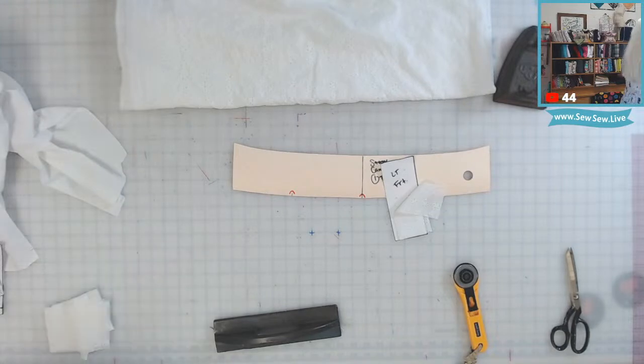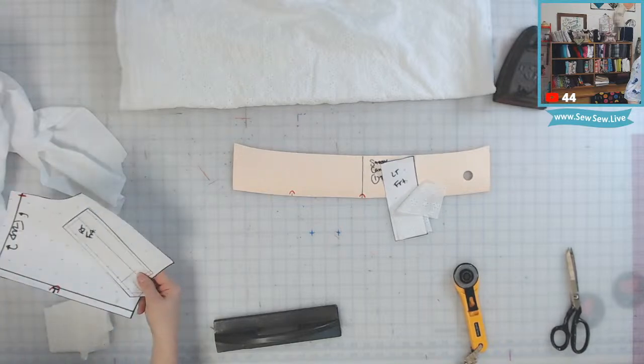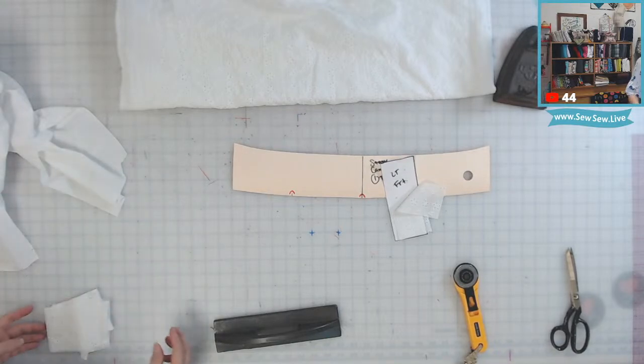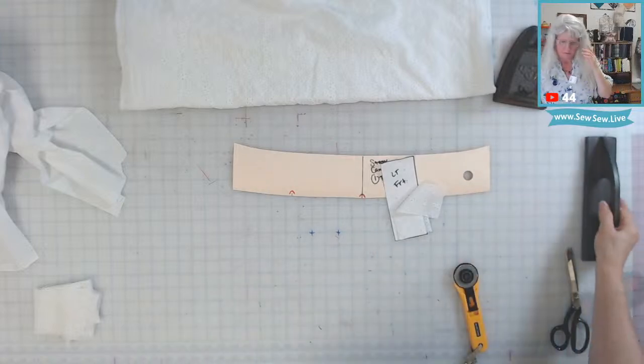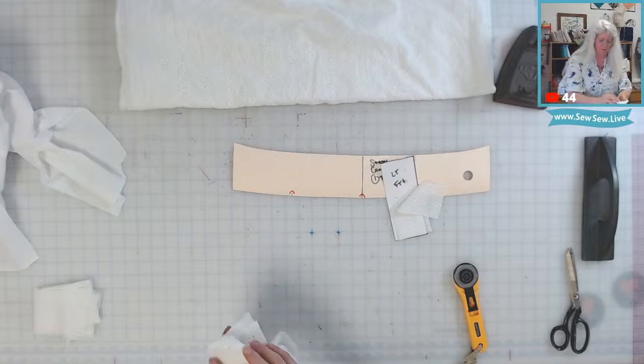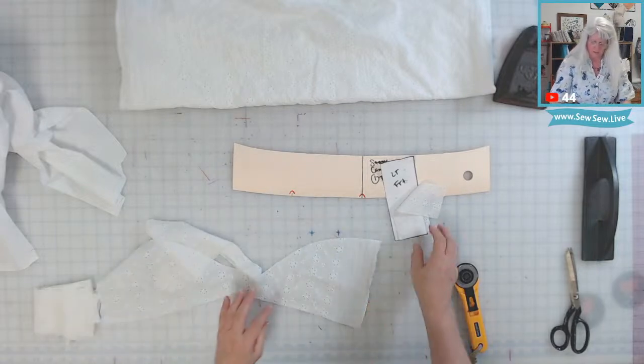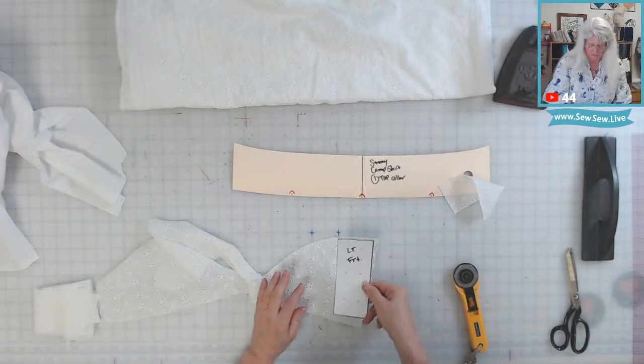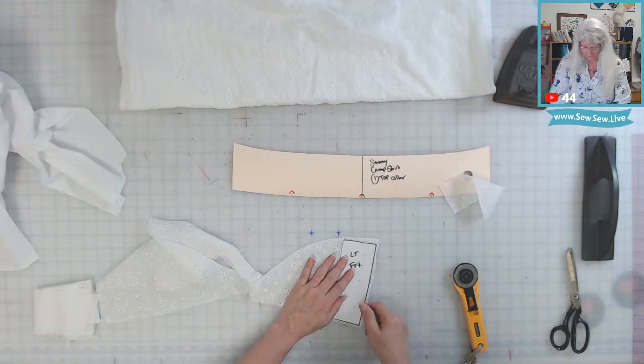Let's hang up these pattern pieces so they're out of the way. The manila is still a little bit curly. Do I have some scraps with the... Well, maybe I'll just do that off camera. Here's one. Is that long enough? Ooh. Yeah, there we go.